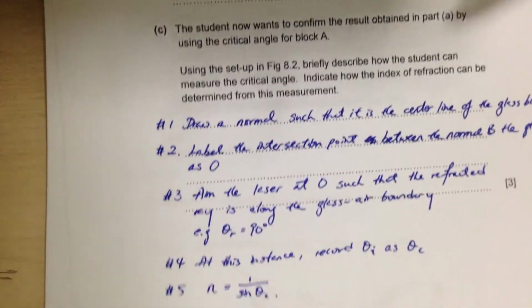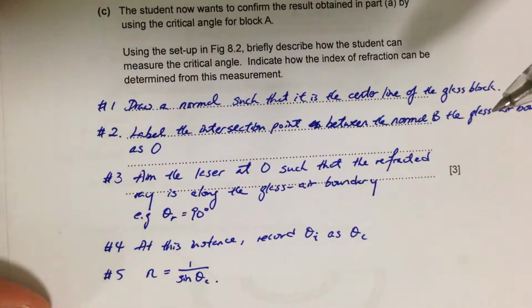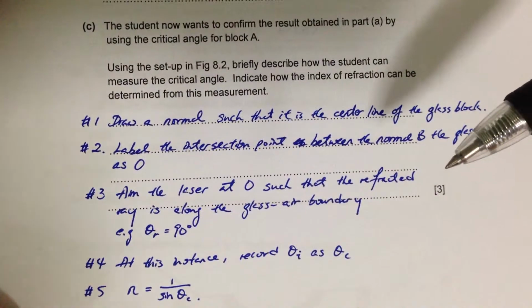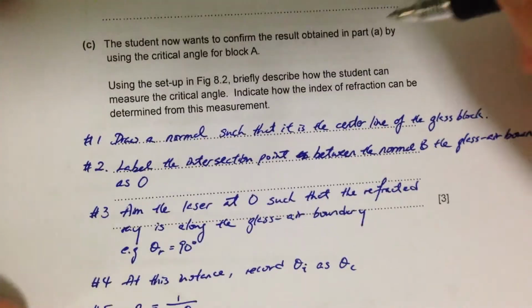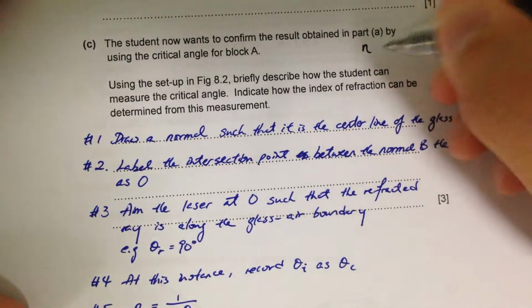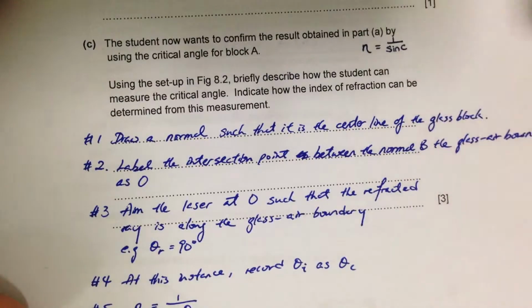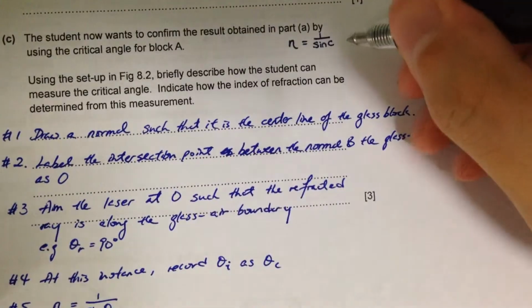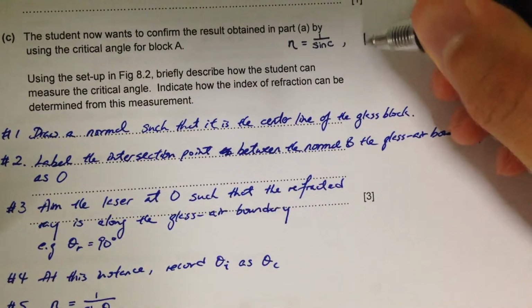Then after that you are asked to confirm whether the refractive index is correct using the critical angle. So the content knowledge that you require is that the refractive index is related to the critical angle by this, and you also need to know how the light ray will behave at critical angle. So how will the light ray behave?